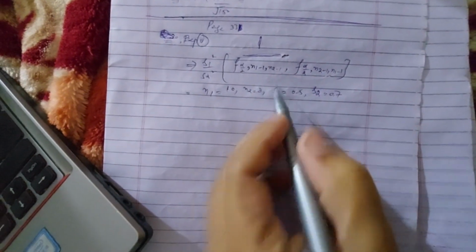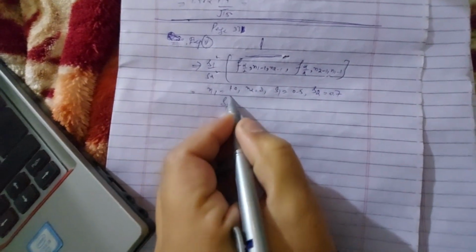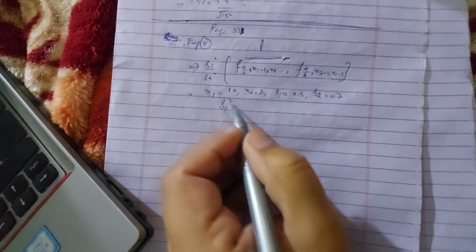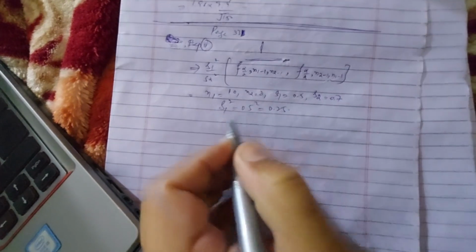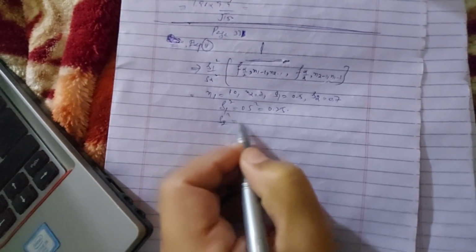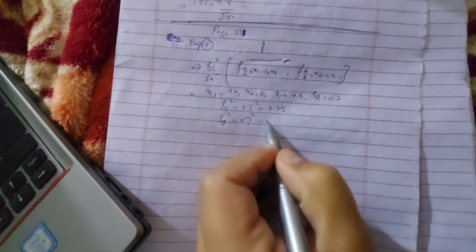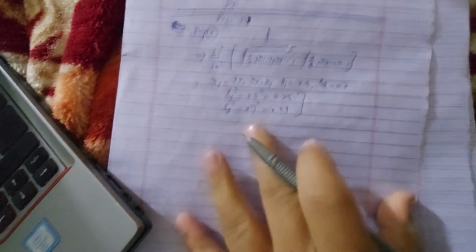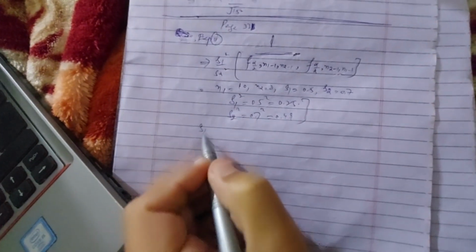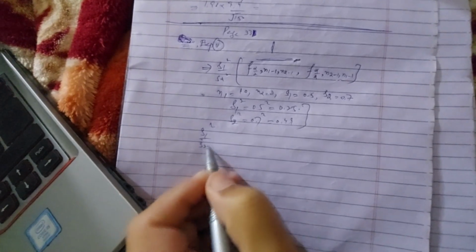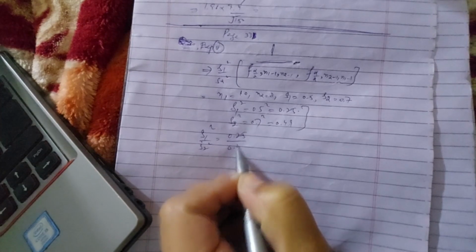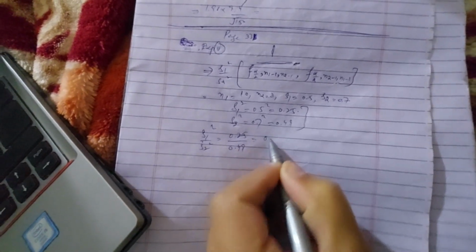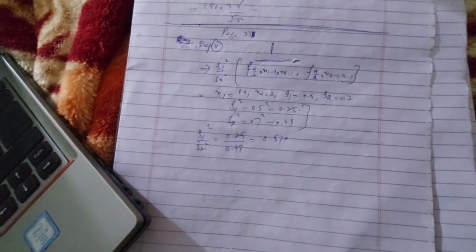So we need to make it variance. To convert the standard deviation into variance, we square it. So S1 square is 0.25, and S2 square is equal to 0.7 square, which is 0.49. Now we need to find the ratio of it, S1 square divided by S2 square. We get 0.25 divided by 0.49, and we get 0.510 or something like that.